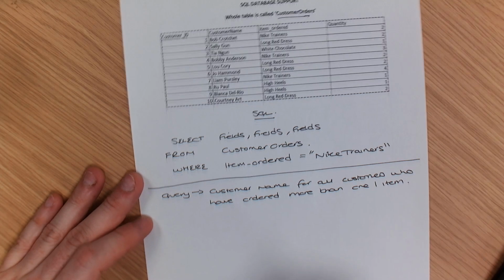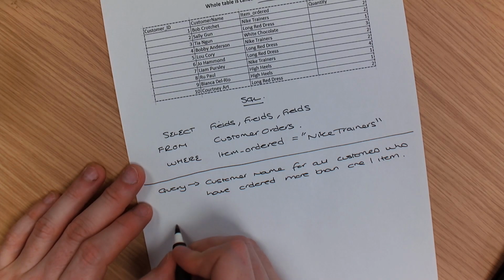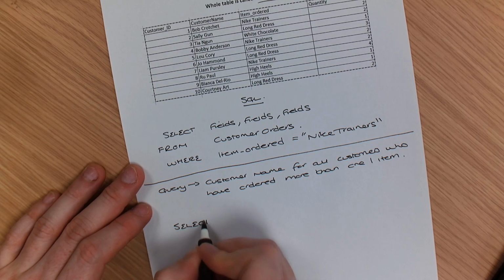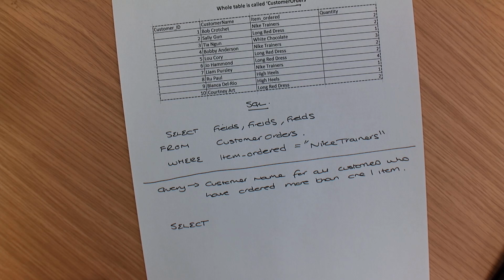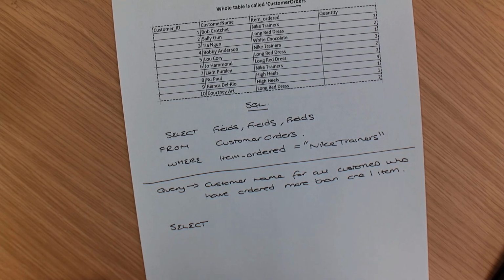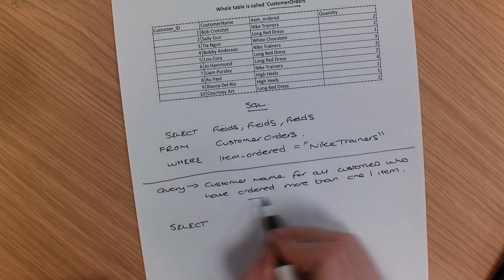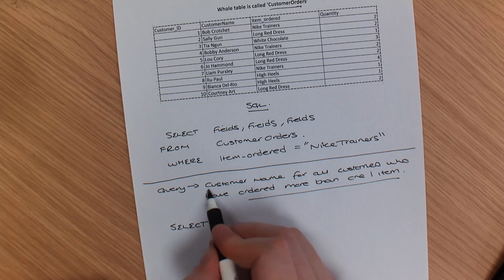So the first thing we have to do is select. Based on my criteria, what am I going to select? Anything else? Yeah? Quantity? No, it was a trick question. That's why I did that, all right? It said, show me the customer name for all the people. It didn't say, show me the customer name and quantity. So be careful. You're going to have to really interpret questions. That's why I said that deliberately. The criteria is they've ordered more than one, but they only wanted a query to show me the customer name.